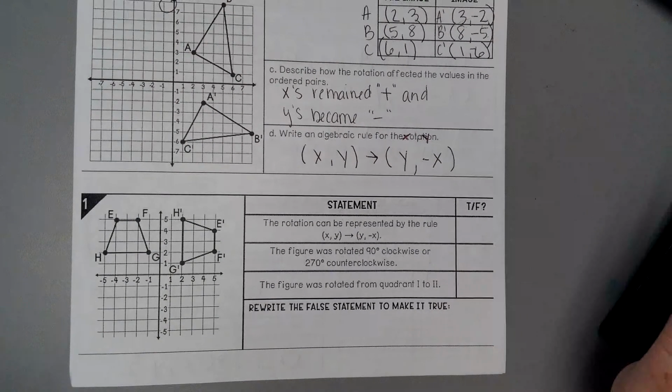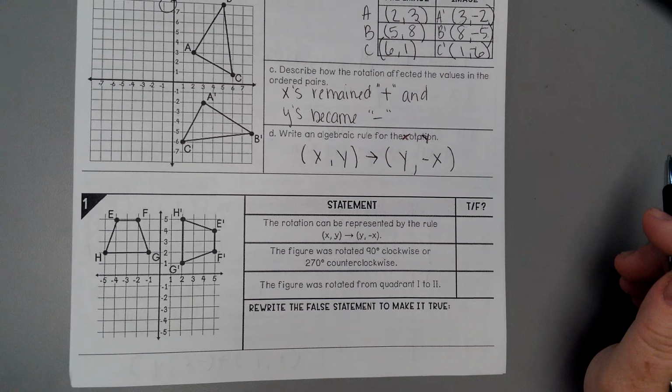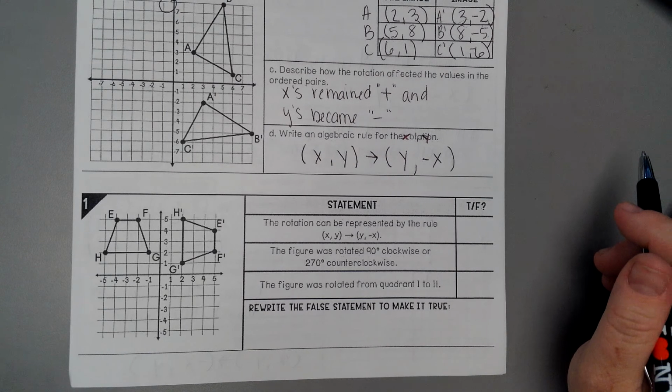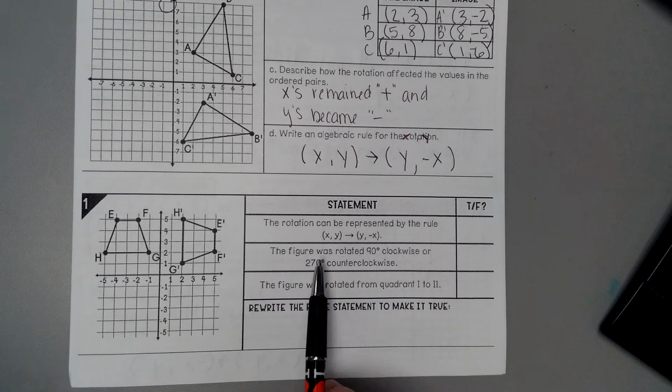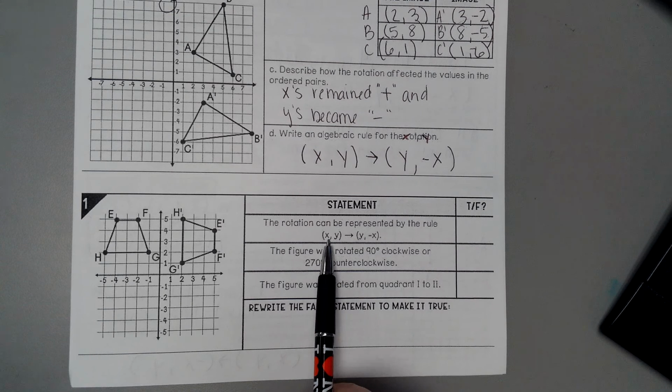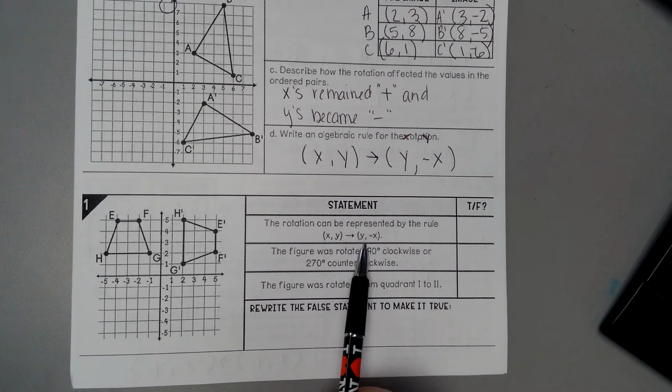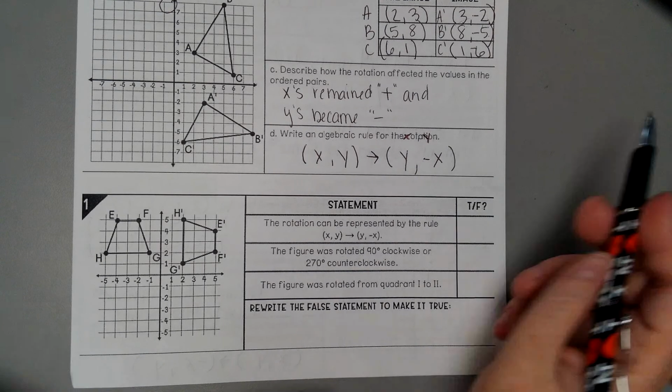A rotation can be represented by the rule x, comma, y becomes y, comma, negative x, which we just determined was true up here.